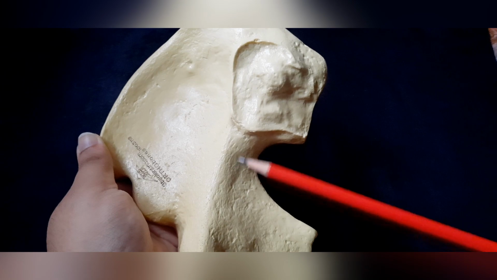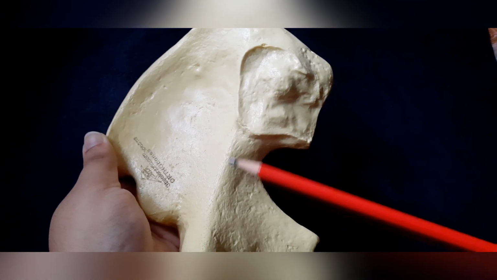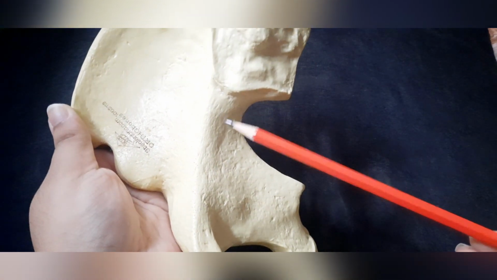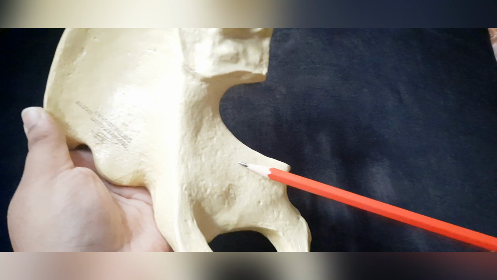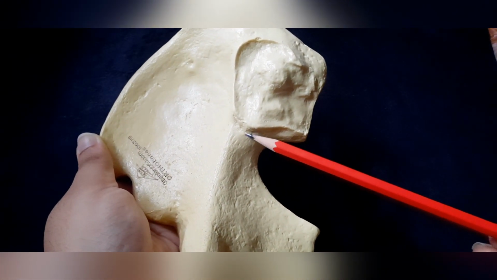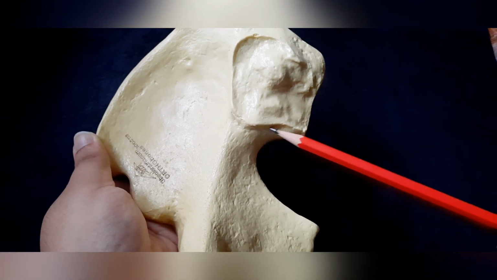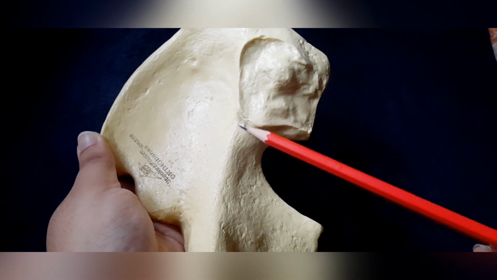Over here we have the pelvic part of the sacropelvic surface. This is a smooth surface, and posteriorly it combines with the posterior part of the ischium. Just in between these two surfaces, you can notice over here that we have a small notch, a small depression. This is known as the preauricular sulcus.